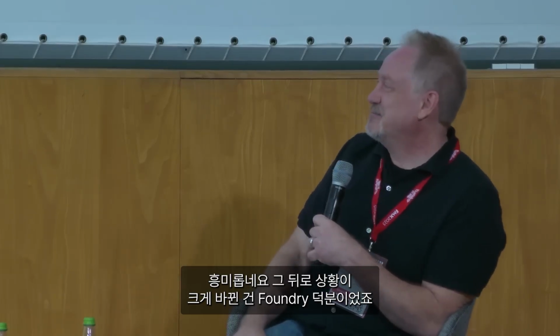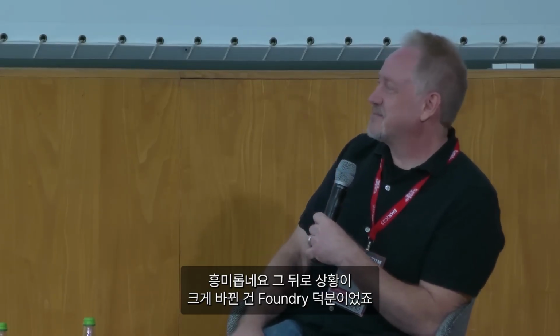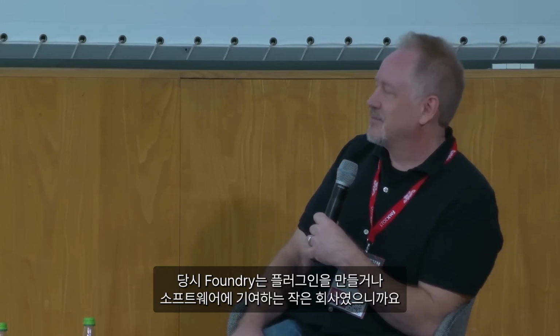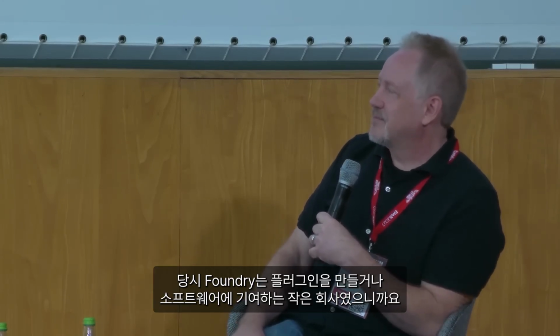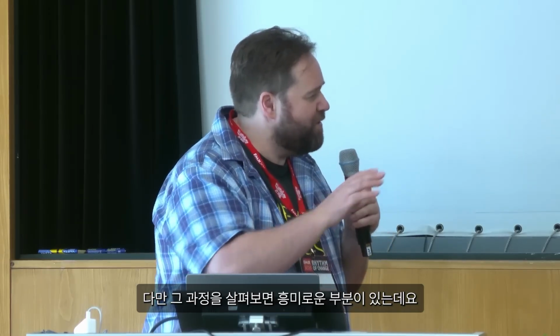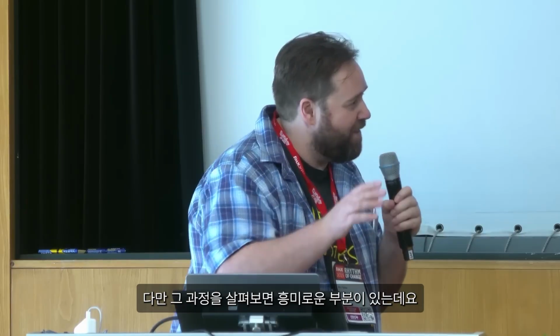Well, that's interesting. It all sort of changed again when Foundry, or the Foundry at the time, which had been making plugins and contributing to other pieces of software, essentially productized Nuke. Yes. But with some interesting mechanics, right, about the way that worked.